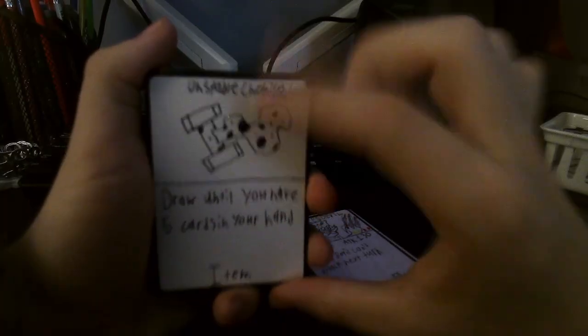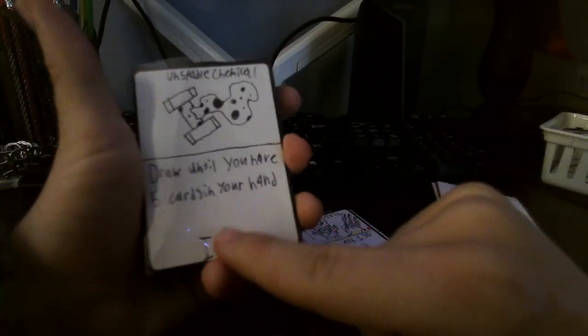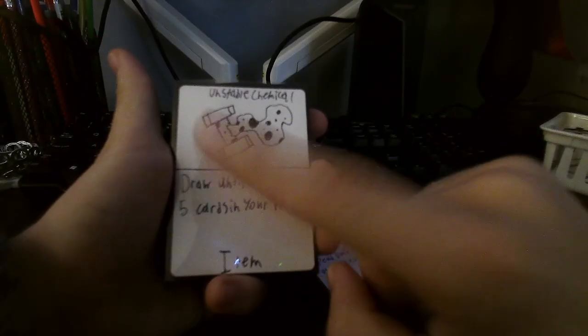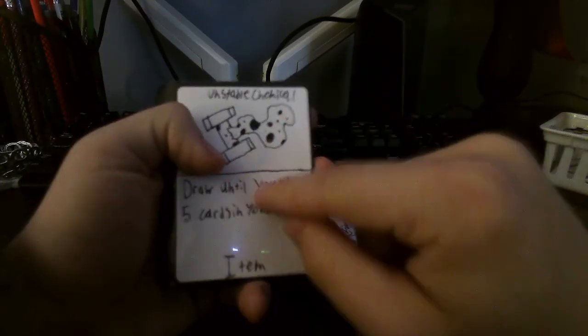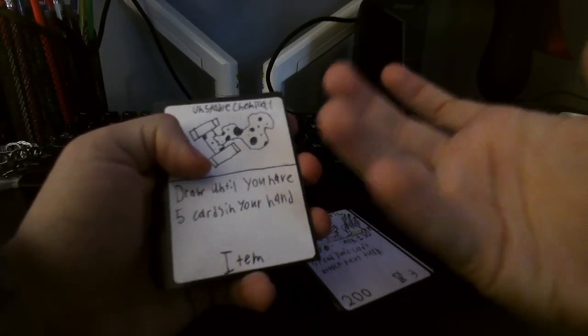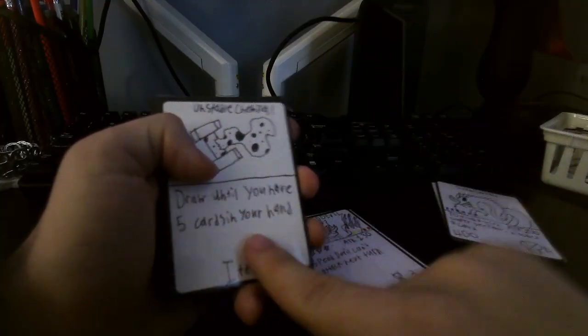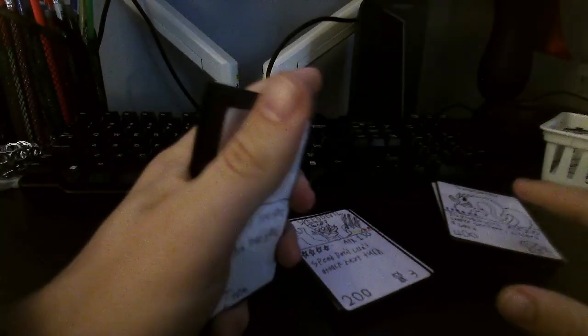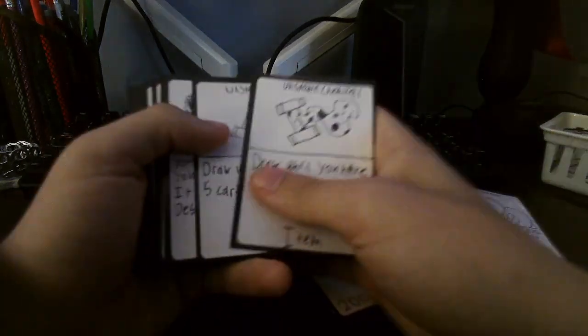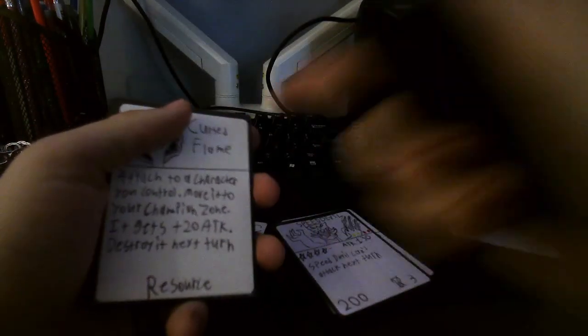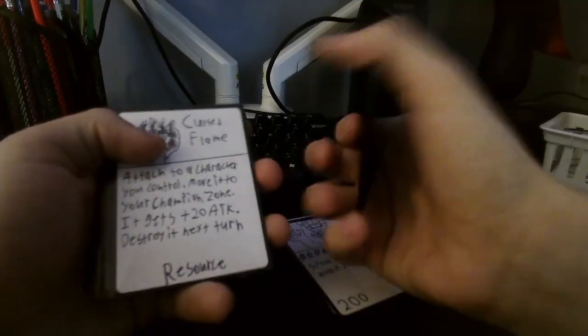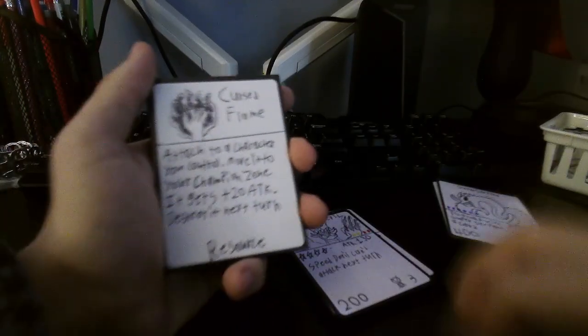So, unstable chemical, that's the name. If it's an item card, it'll say that down here. These have no cost. You just play it and then you do the ability. This is one I designed to be somewhat of a staple item. So I think there's 2 in this deck, and then there's also 2 in this deck, and there's another staple in here as well, where there's 4 in this deck and 4 in that deck, so it's pretty good. Cursed Flame is a resource.